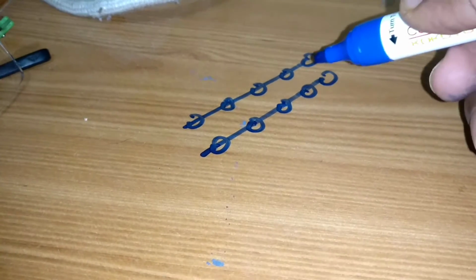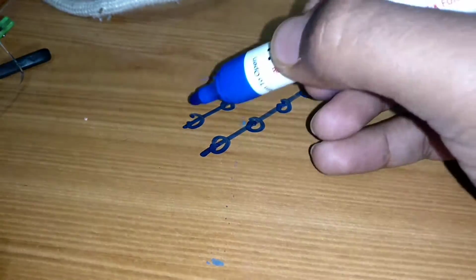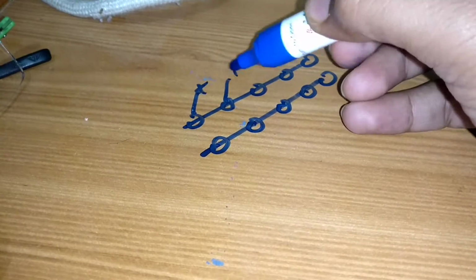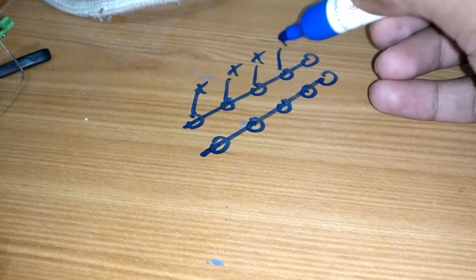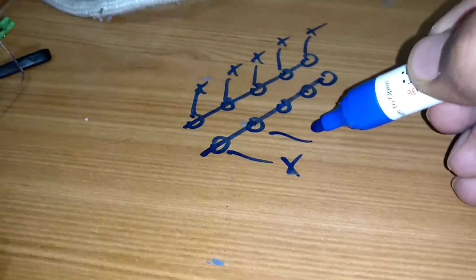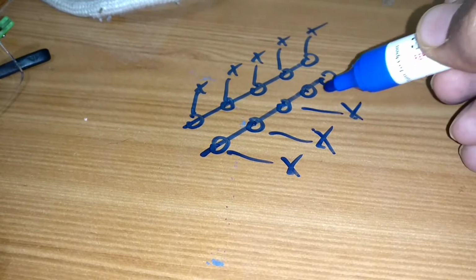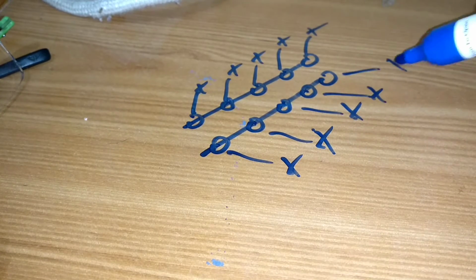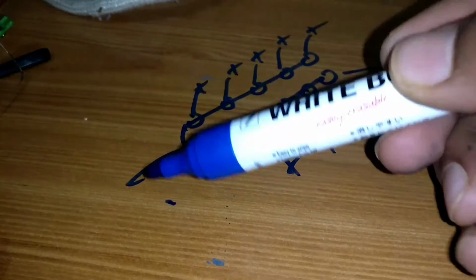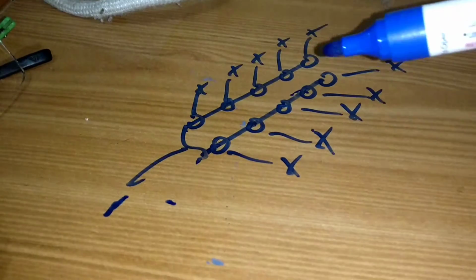The ground of each of the LEDs is common, so let's just take the positive terminals. Fine, the ground is common to all the LEDs.